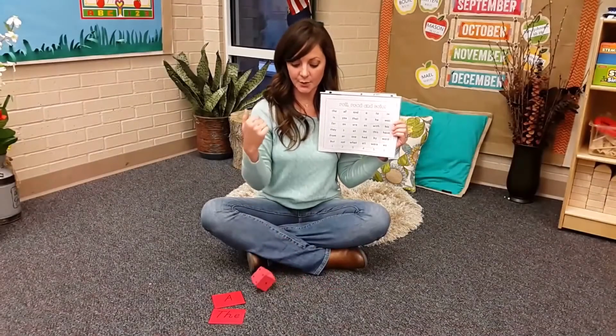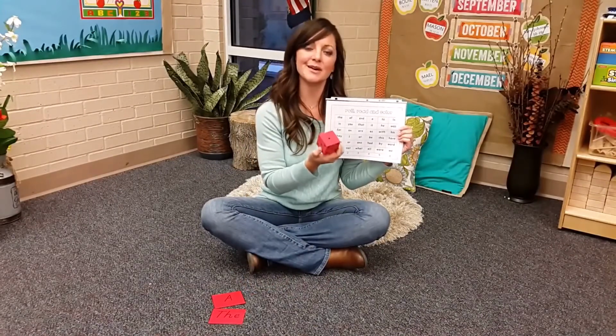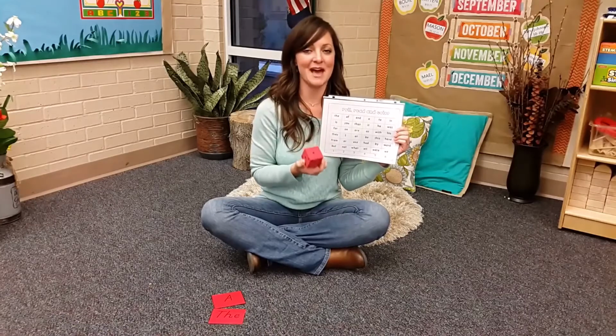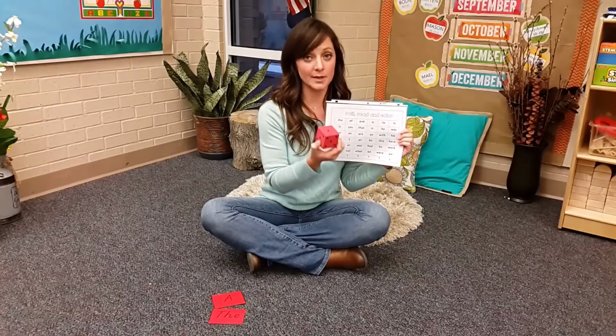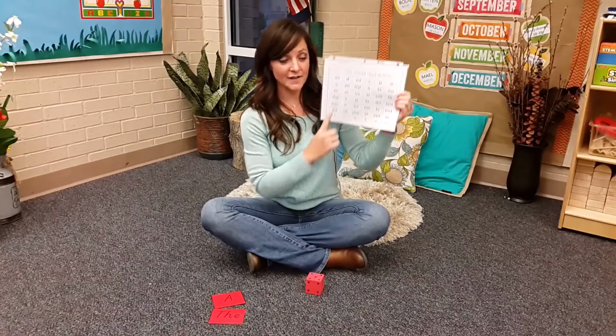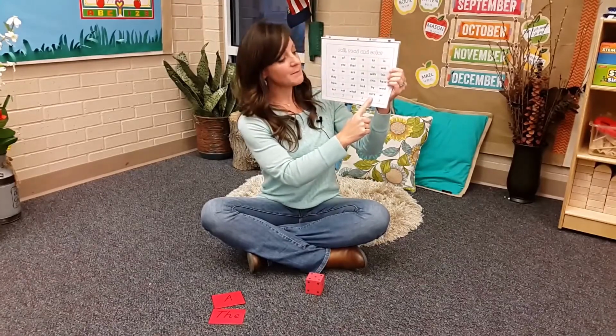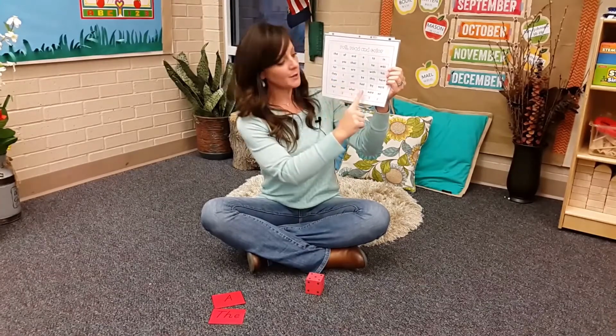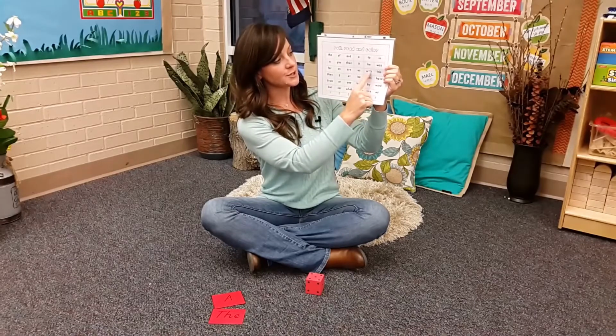Let's say the student rolls 5. Side note, when they have something to play with, like a manipulative, it makes the game that much more fun. And it's throwing in a little bit of math. So we have 5. They find the number 5. They must read this whole row. So they put their pointer finger on and they read each word.